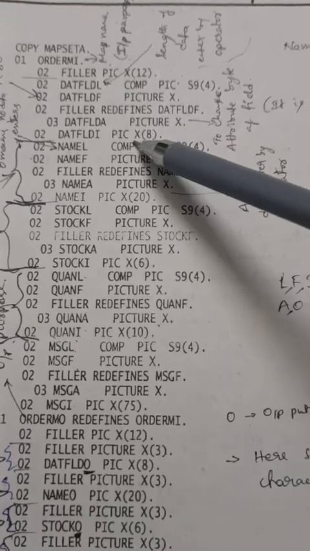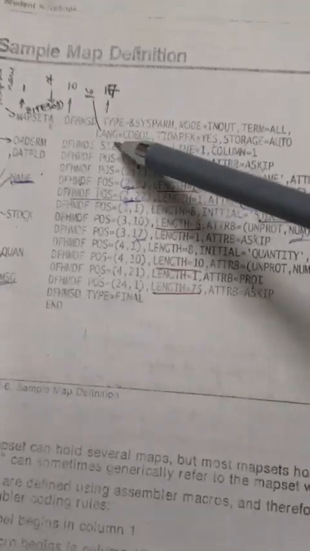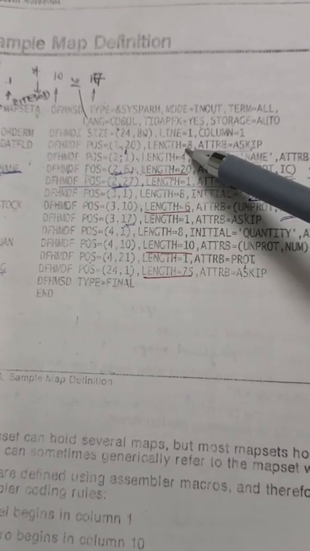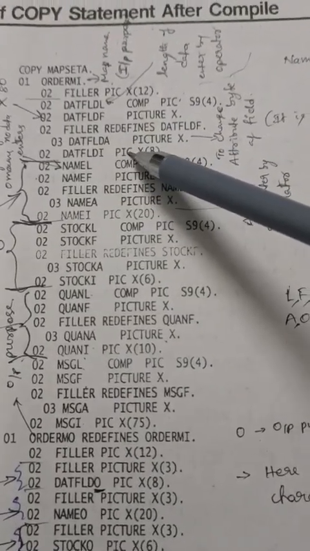Here in the picture clause it is generated as X of 8. Why is it generated as X of 8? Yesterday in the physical map we defined the length as 8 characters. That's why it generated an X of 8 here, for the date I field.